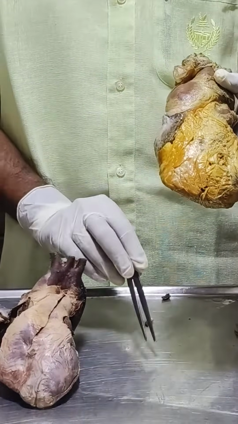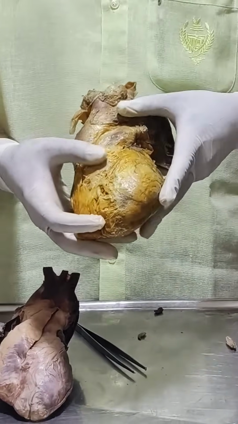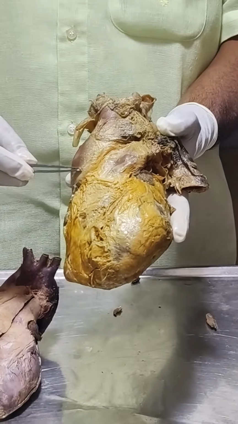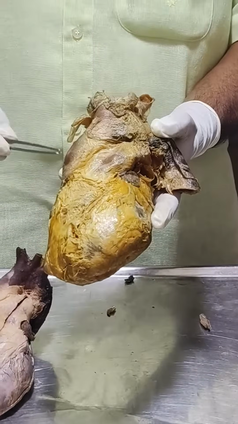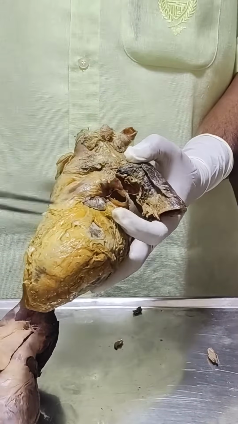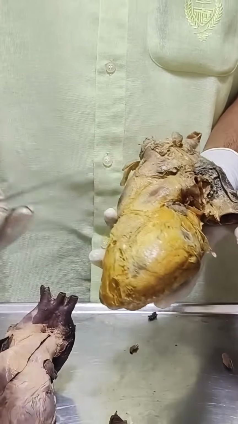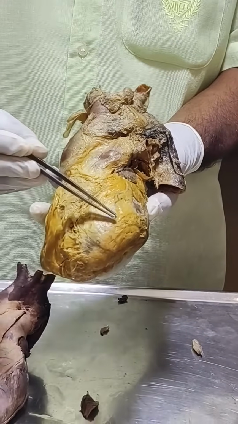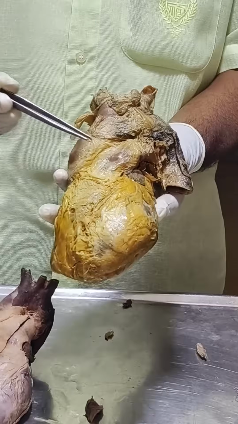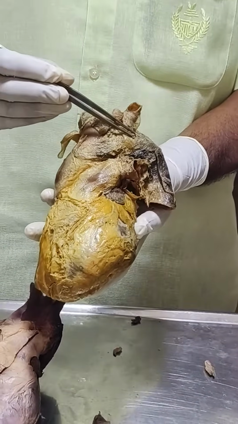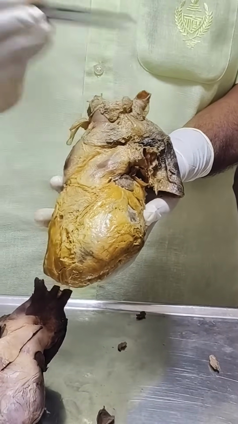Next, going to each chamber, this is the arch of aorta. You are going to get the ascending aorta, arch of aorta and descending aorta. When you see the heart in position, this ascending aorta arises from the left ventricle. The aorta forms the ascending aorta, arch of aorta and descending aorta.